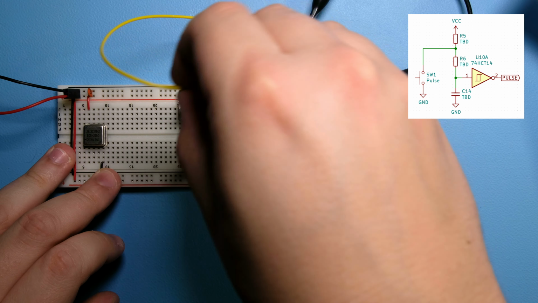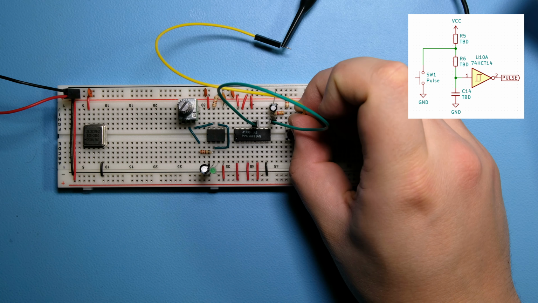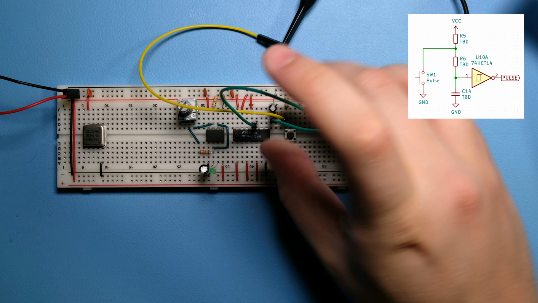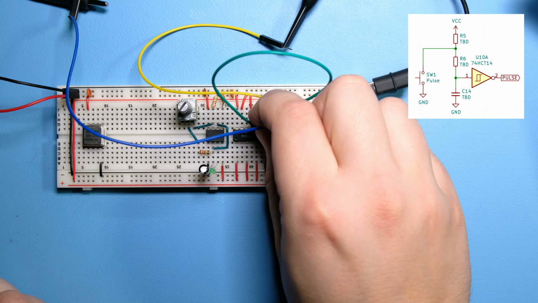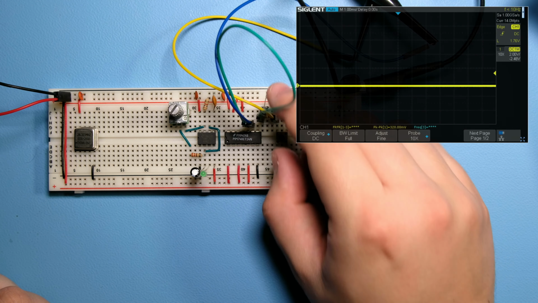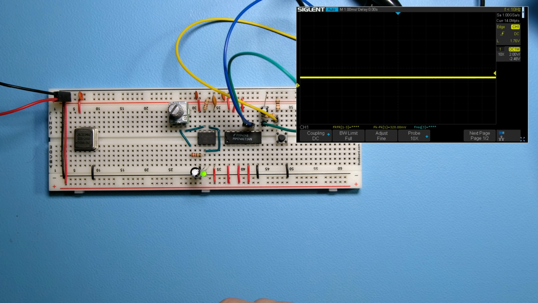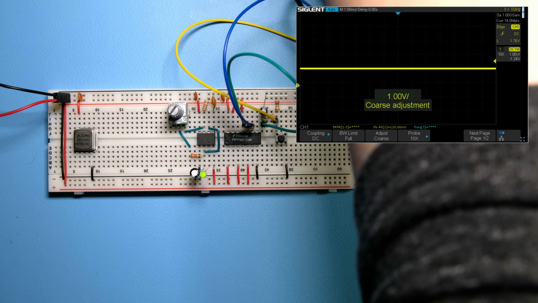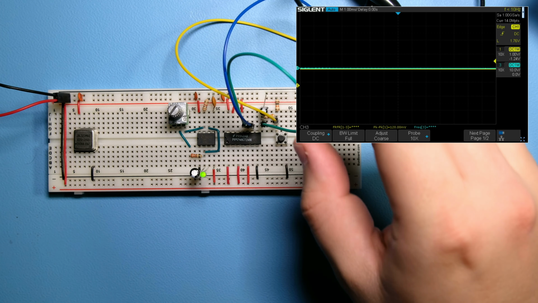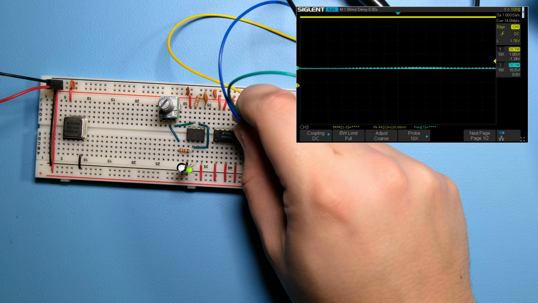And then we're going to look at what happens at the output. So I'm going to connect the yellow channel to the switch, and I'm going to add my blue probe to the output of the inverter. So normally this is going to be 5 volts, and then when I press the button, it's going to go down. Let me change my scale a little bit. Add the third one. Okay, so the inverter doesn't trigger. Why is that? Because I'm in the wrong pins.